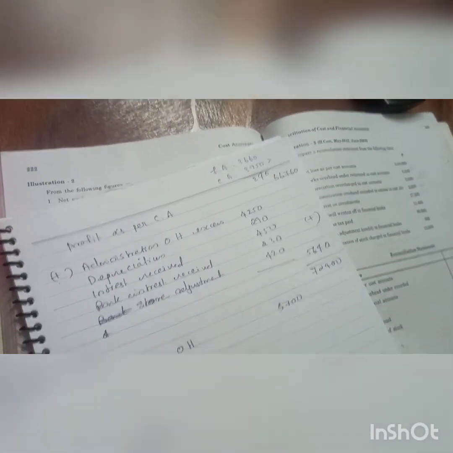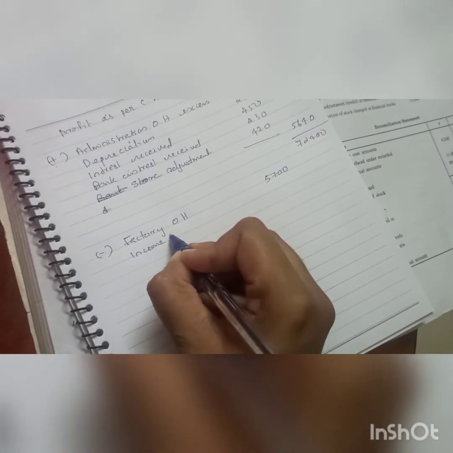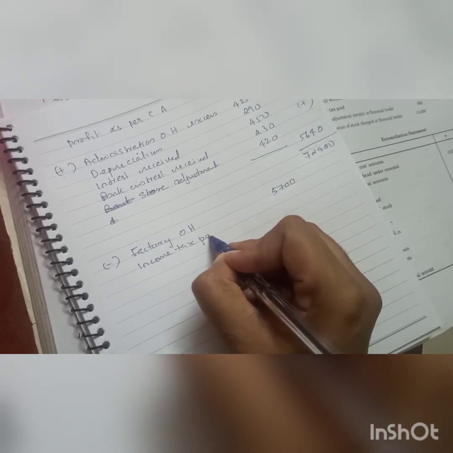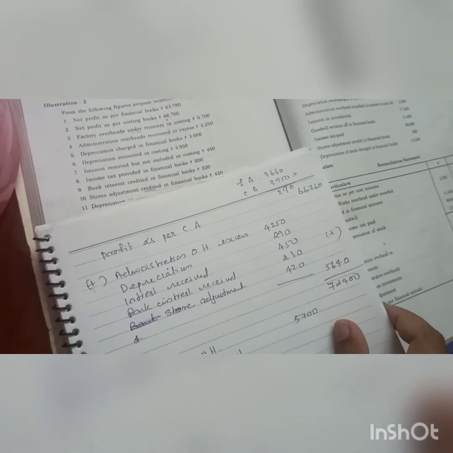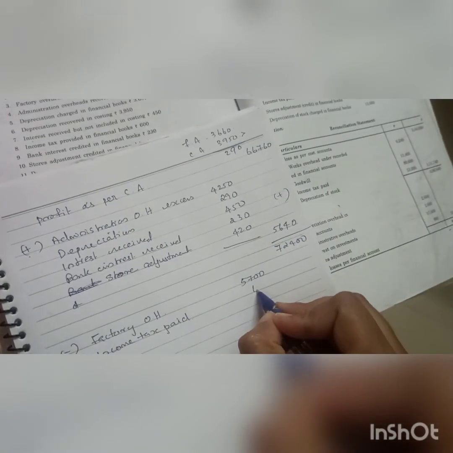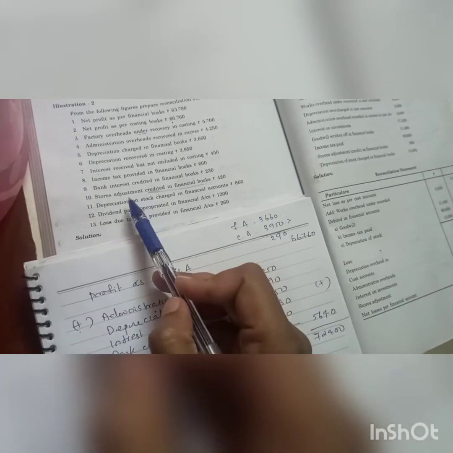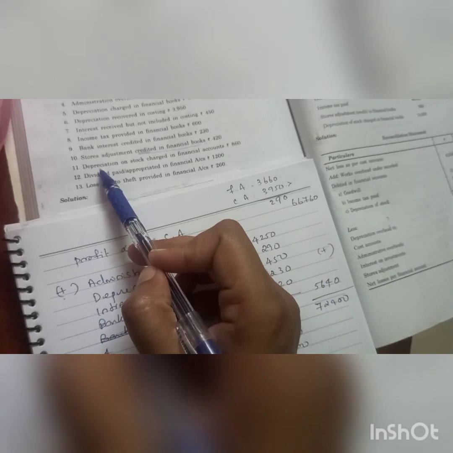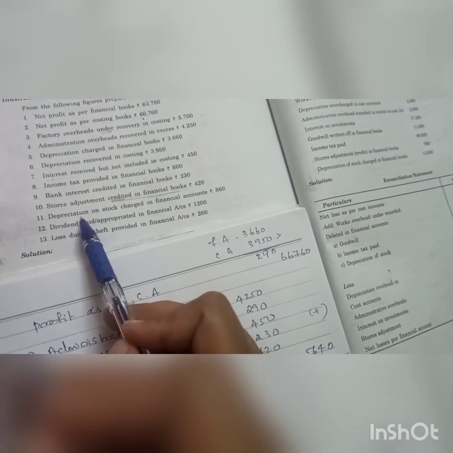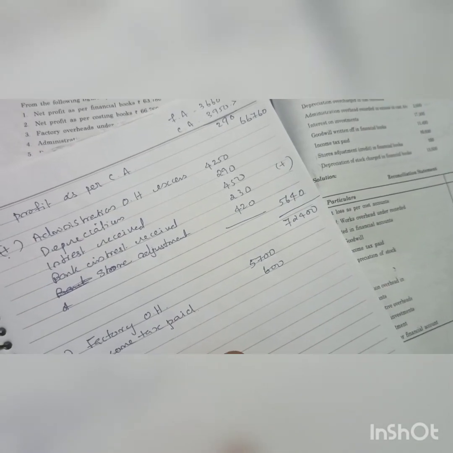Income tax paid, it is an expense, or it comes under the debit side of the P&L. So we have to minus income tax paid. How much? We have to check. What is the amount? That is 600. Okay. The next is income tax provided, that we wrote. Then depreciation on stock charged on financial account, that comes under the debit side of the P&L.